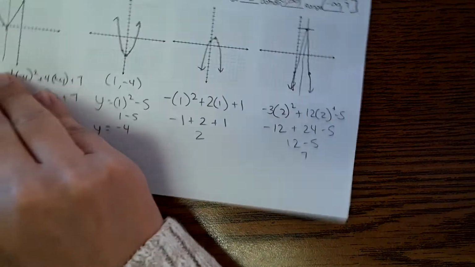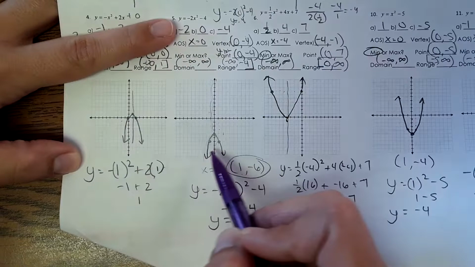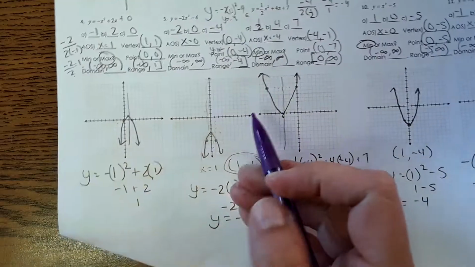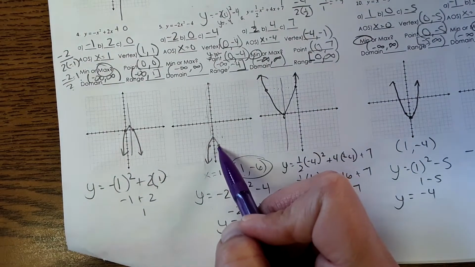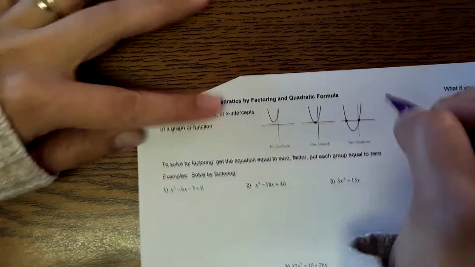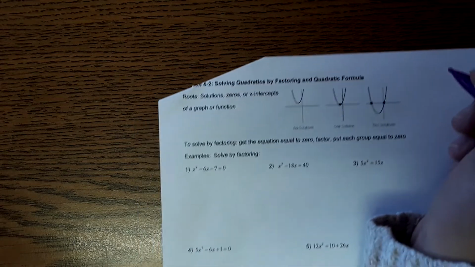Sometimes there are situations with no solutions. Like this, where it doesn't hit the x-axis at all. But in our problems today, we aren't going to have any of that situation happen. So, like I said, it starts out pretty much like review.